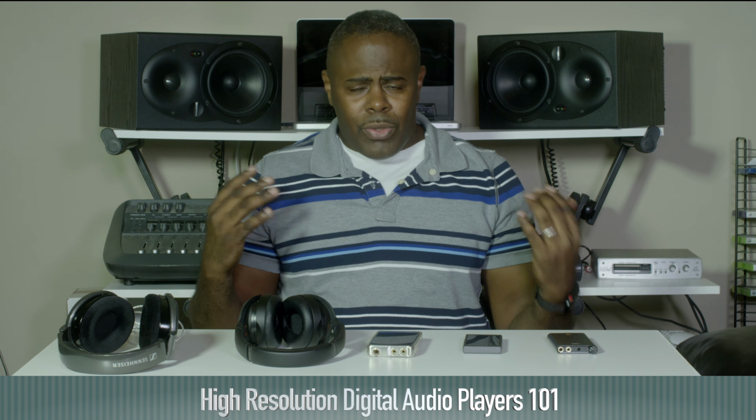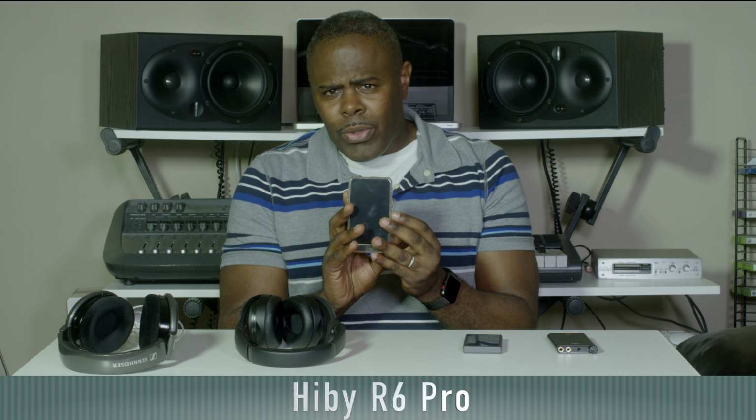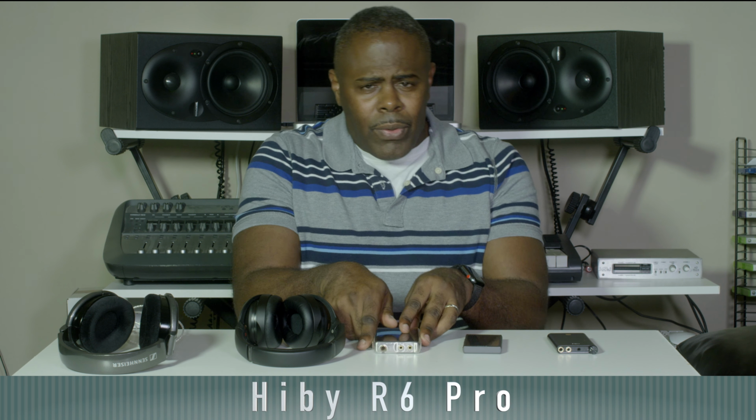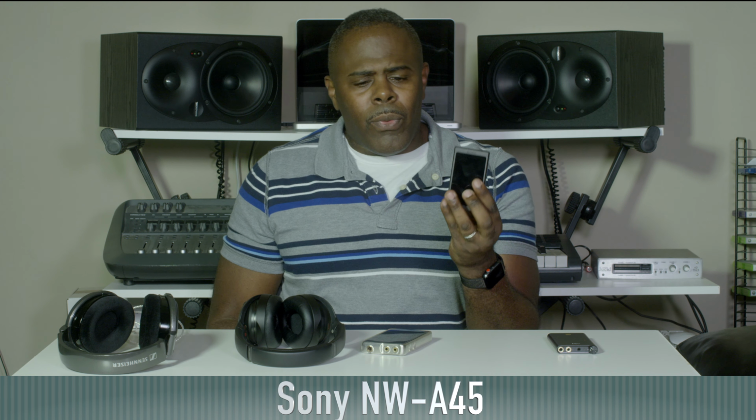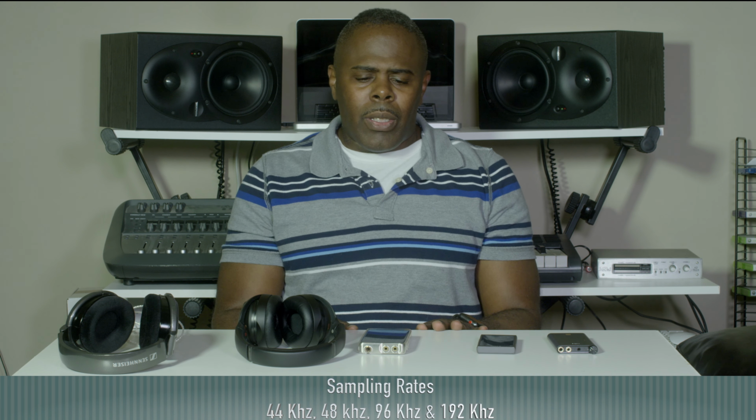So this is where high resolution digital audio players come into play. I have two versions here. I have the Hiby R6 Pro, and I also have the Sony NW-A45. The reason these high resolution players are such a big deal is that they play audio back at resolutions or sampling rates that pretty much capture what you heard in the studio.